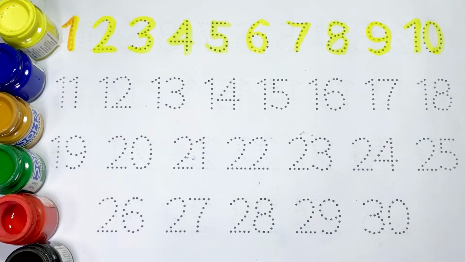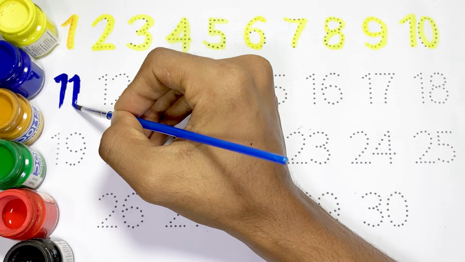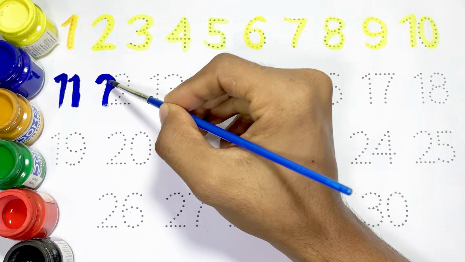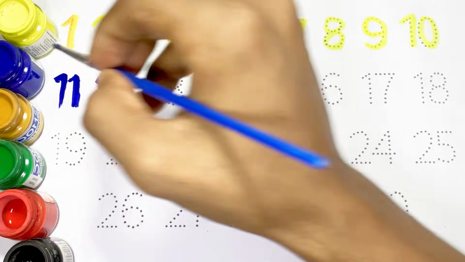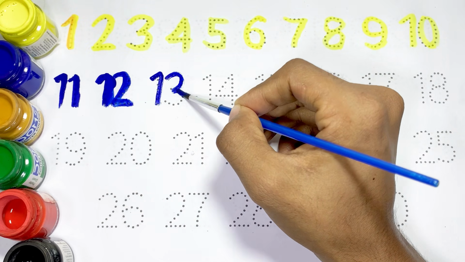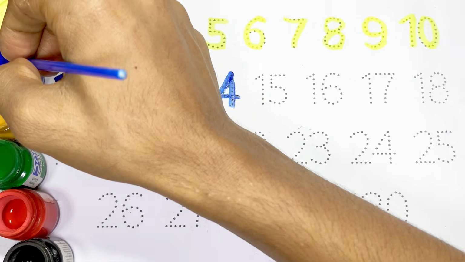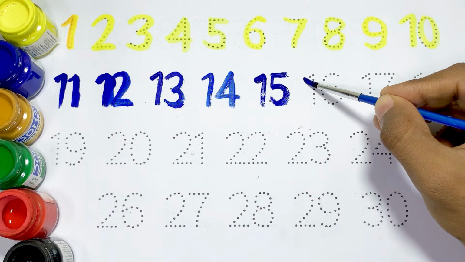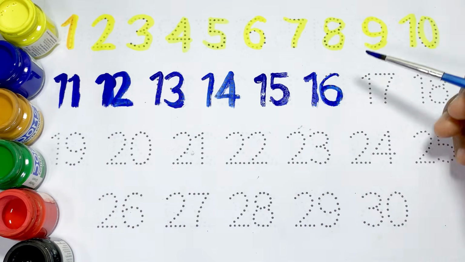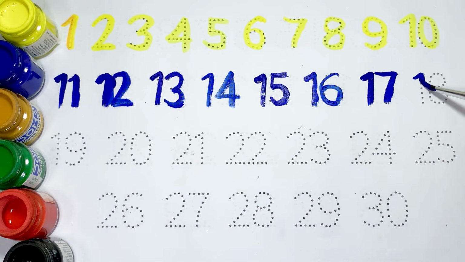Blue color. Eleven, 12, 13, 14, 15, 16, 17, and 18.